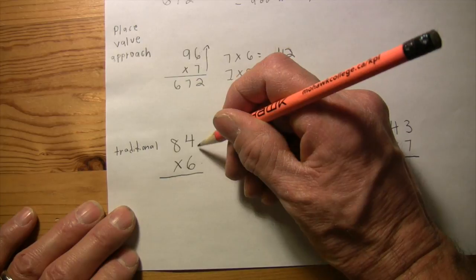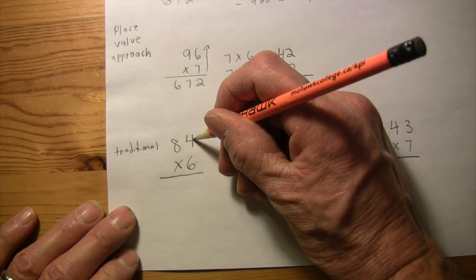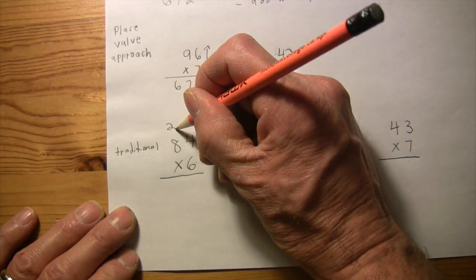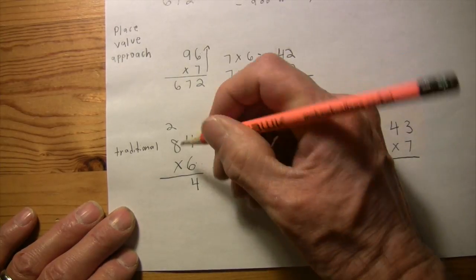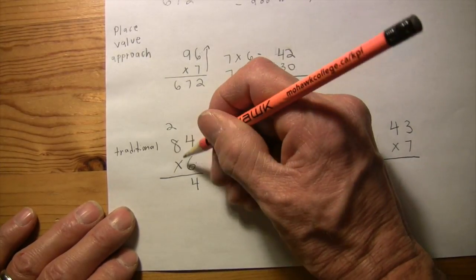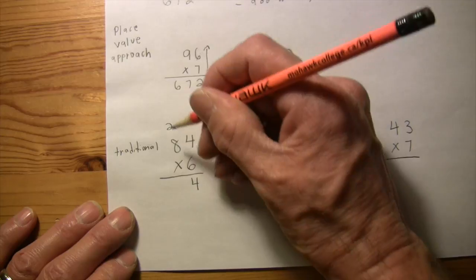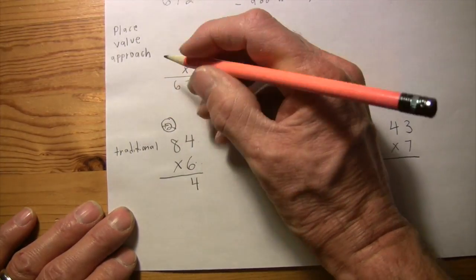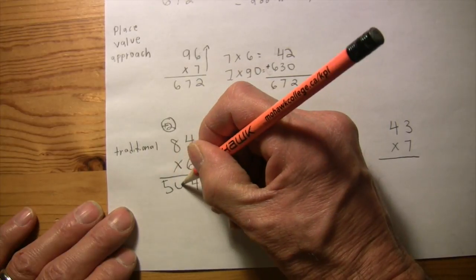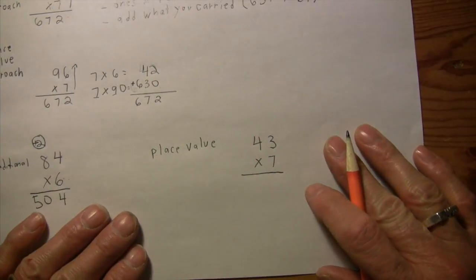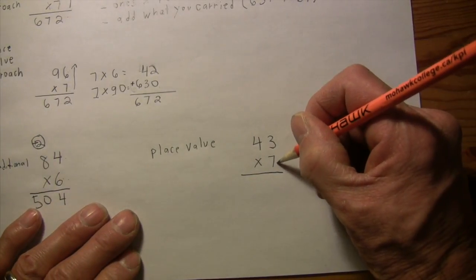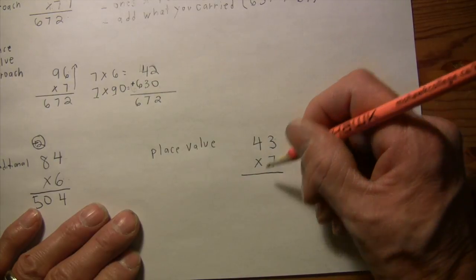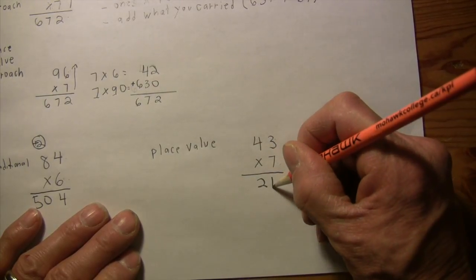Ones times ones, 6 times 4 is 24. We're going to carry 24. Second step, ones times tens, 6 times 8 is 48. Add what you've carried, 49, 50. We're going to add that and adjust below. Place value, same method, ones times tens, 7 times 3 is 21, and we're going to write that down below.